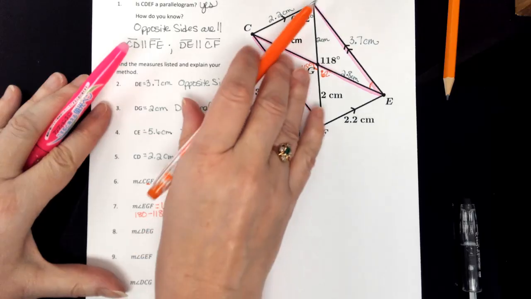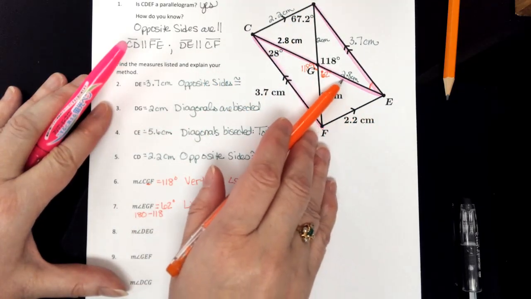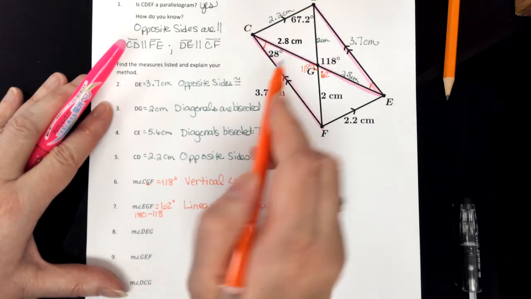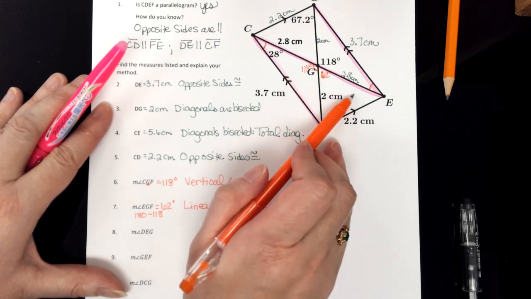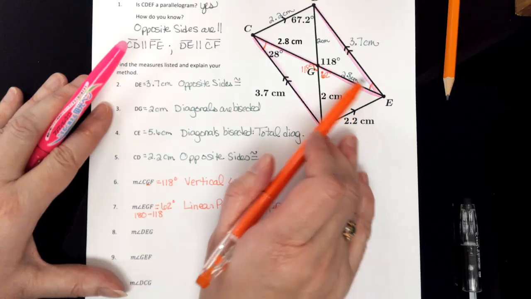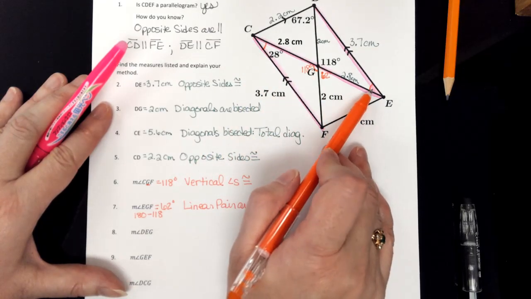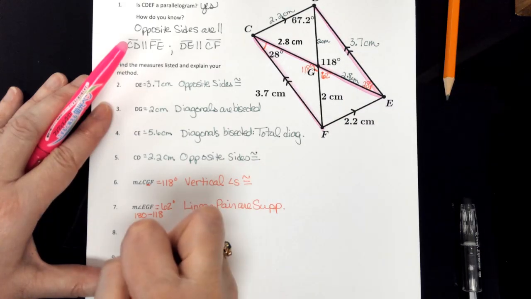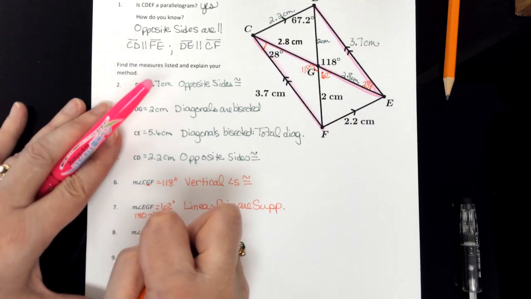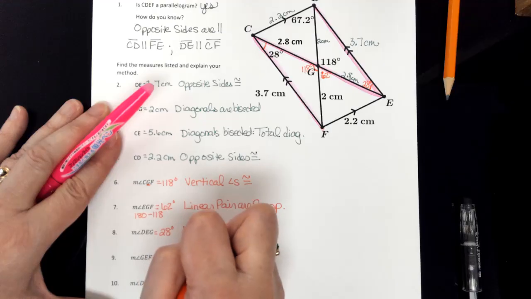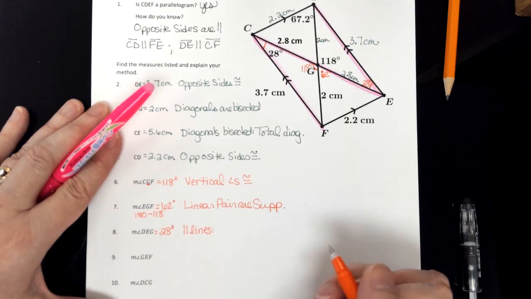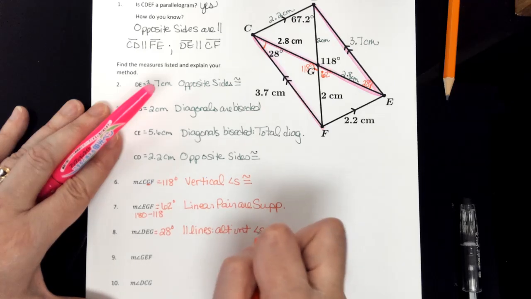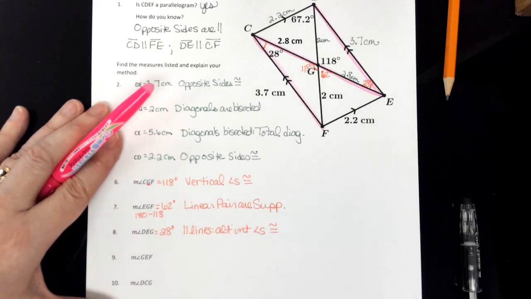If I have two parallel lines cut by this diagonal that acts as a transversal, these two angles are alternate interior angles, and alternate interior angles are congruent. So that is also 28 degrees. Because I had parallel lines, the sides of my parallelogram are parallel, alternate interior angles are congruent.